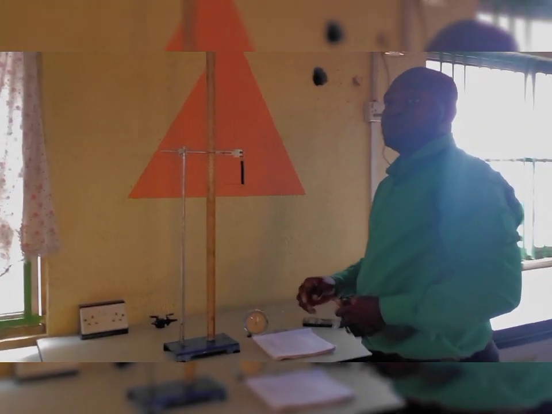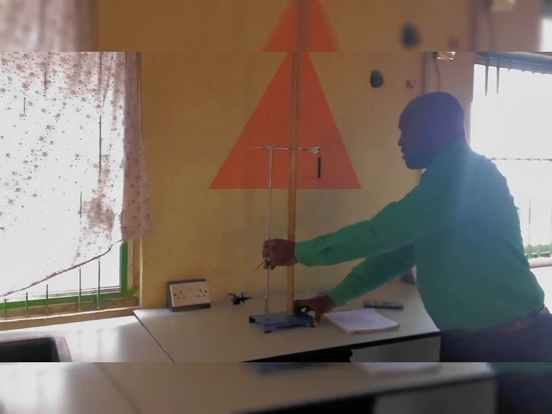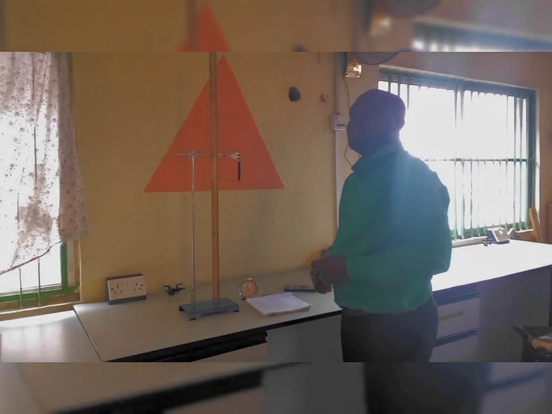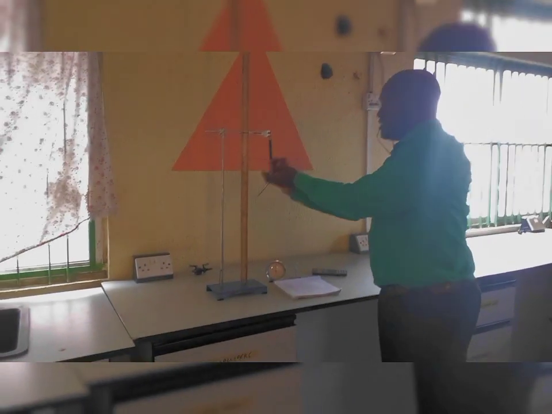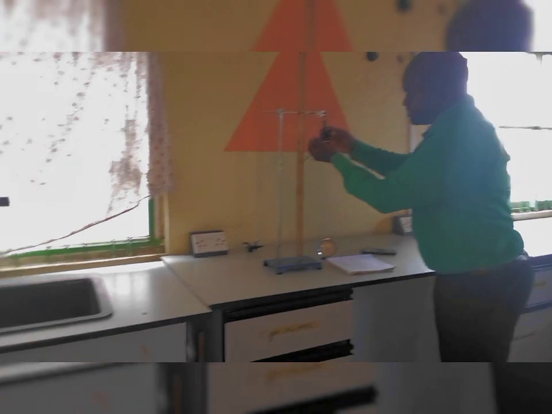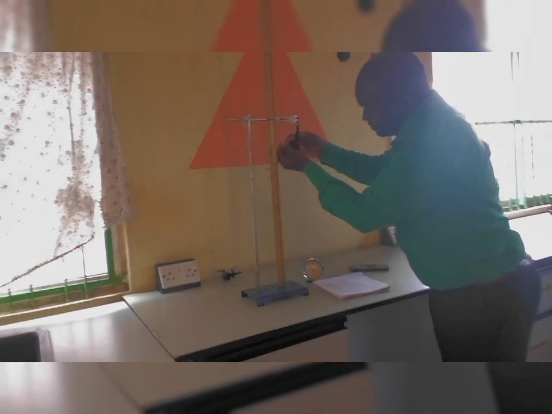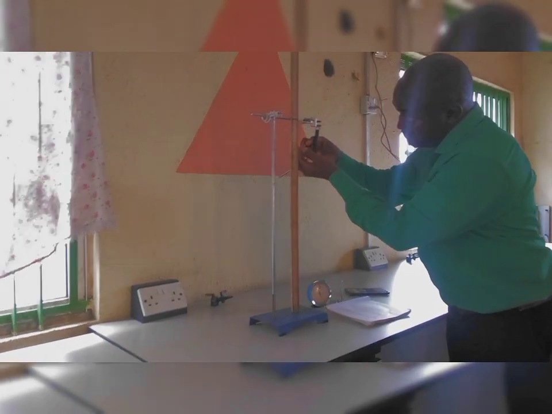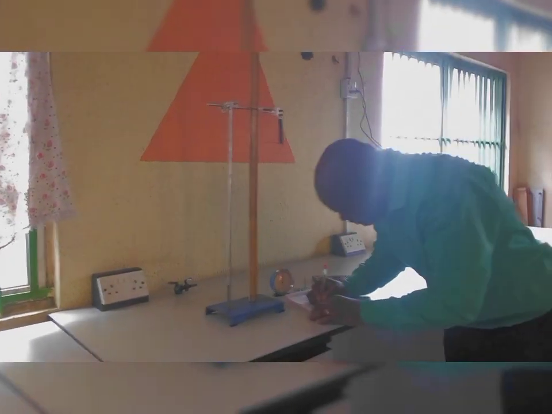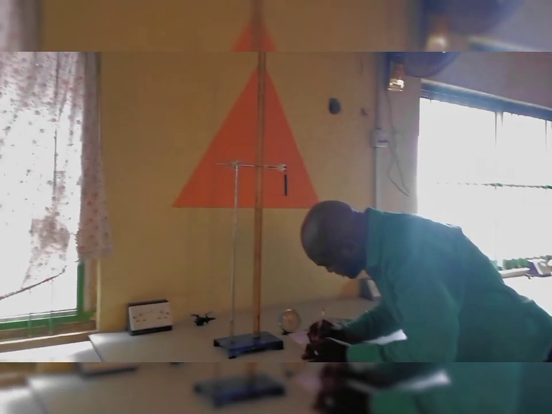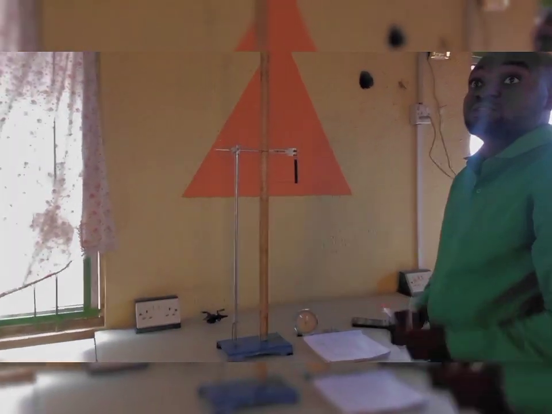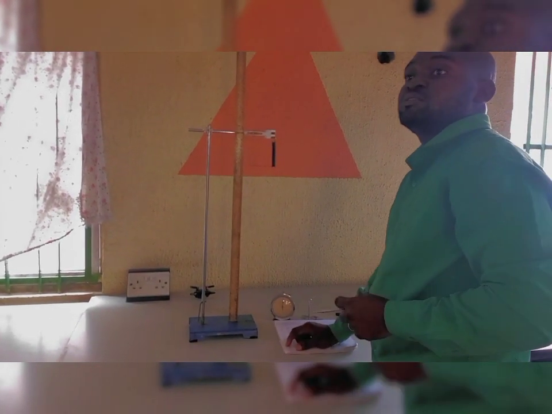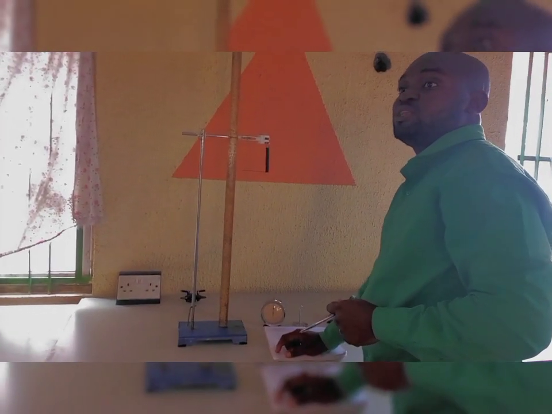This is my apparatus. I've set my apparatus. Read and record the length L0. The length L0 is when no mass is at the end of the spring. For the length L0, I will make sure that my pointer is straight, and I have 51.00 centimeter as my L0. The question said to read and record the length L0, which I have done.